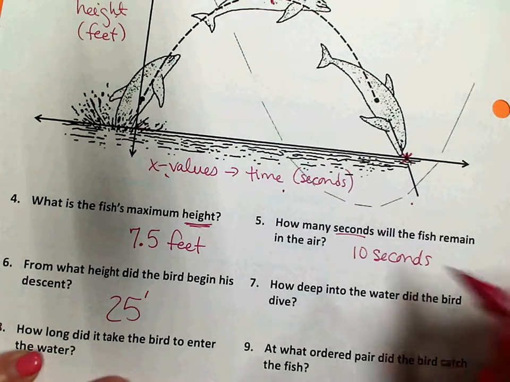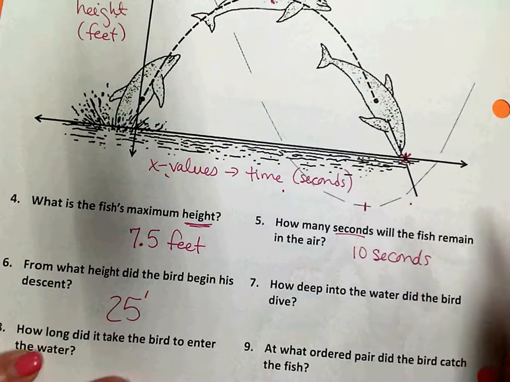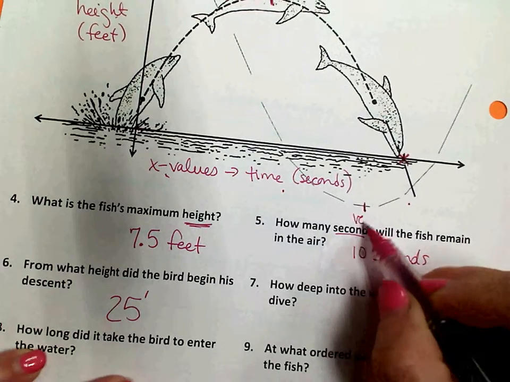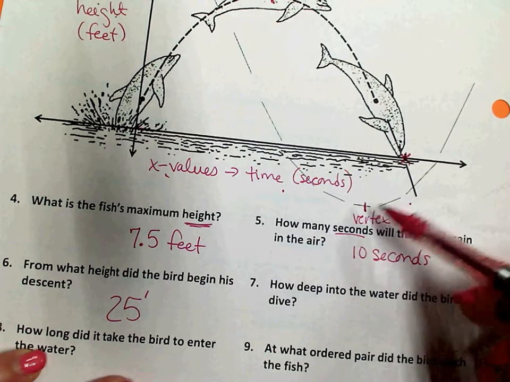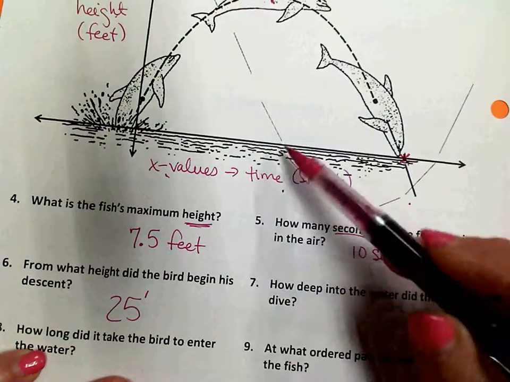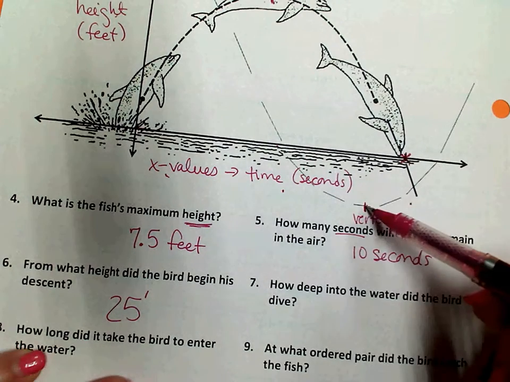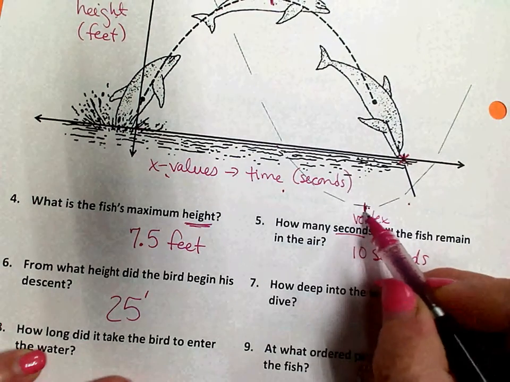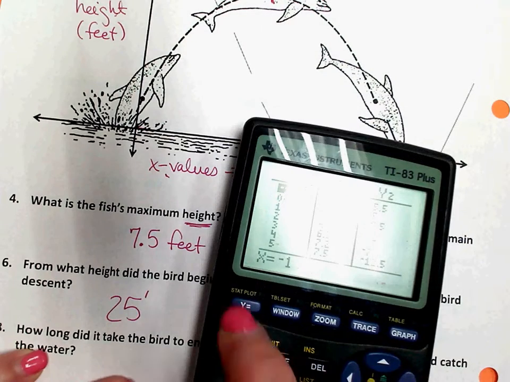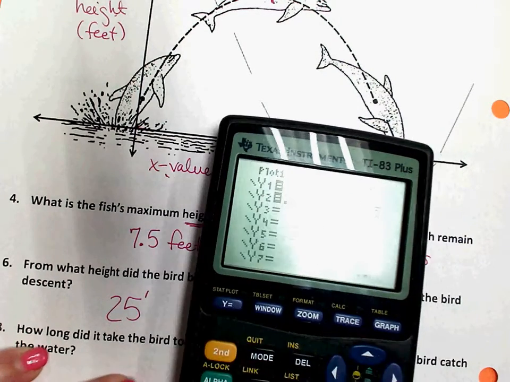This is how deep into the water he dove. That's his lowest point, which is the vertex. So if we want to know how far into the water he was, now we're not asking how long he was in the water, how far. So what we want is the y-coordinate of this vertex. So for the fish's equation, I'm going to calculate the vertex.